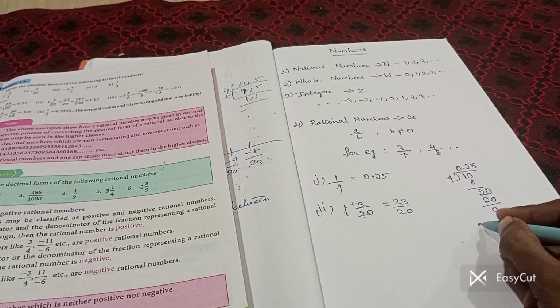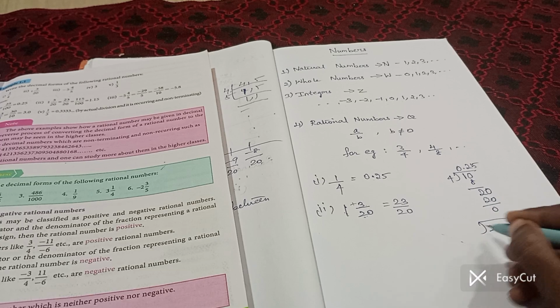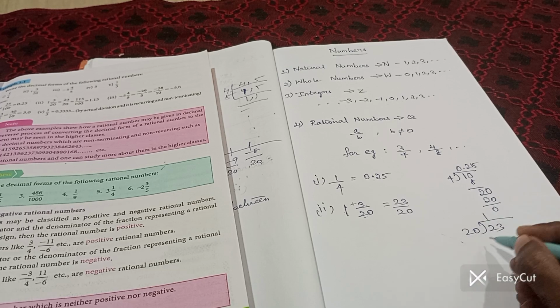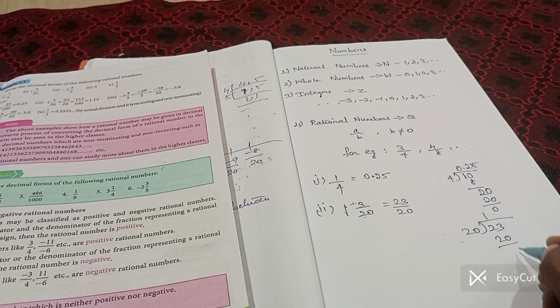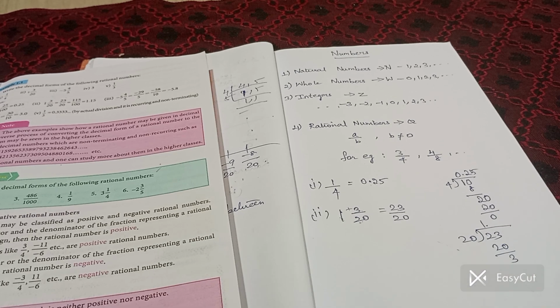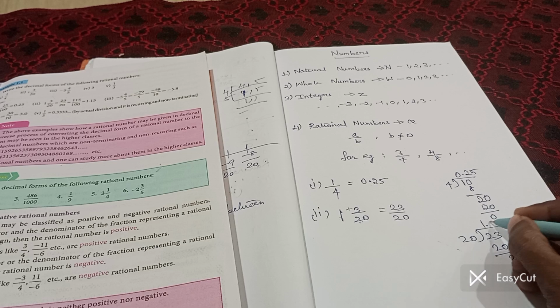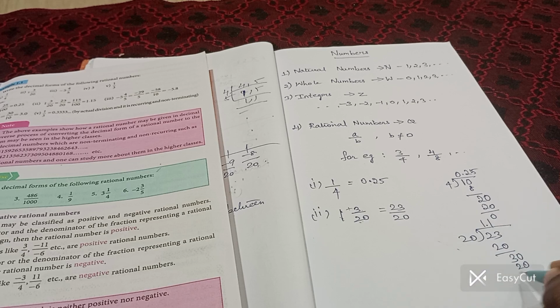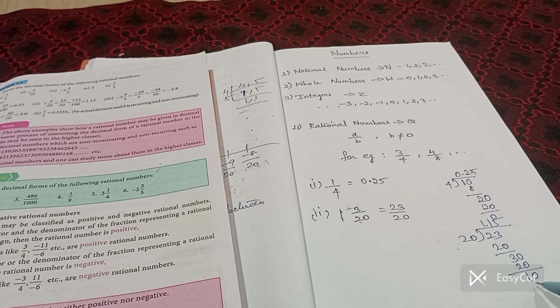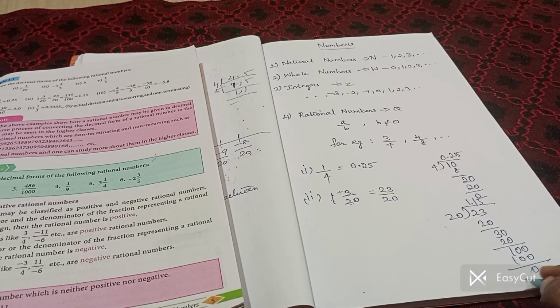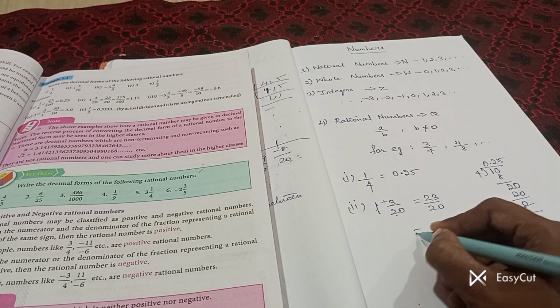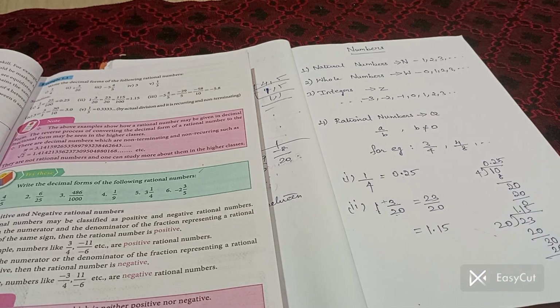After that we divide 23 by 20. 1 20 is 20. We get balance 3. Then put the decimal point, and we get 30. 1 time 20, so 10 balance. After that 5 2s are 100. Then we get 0. So the answer is 1.15.